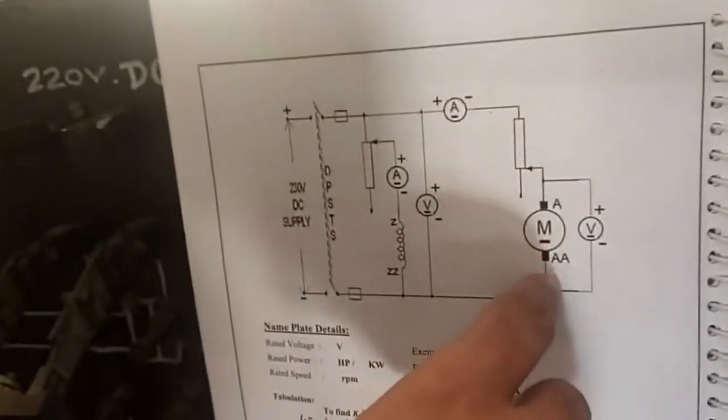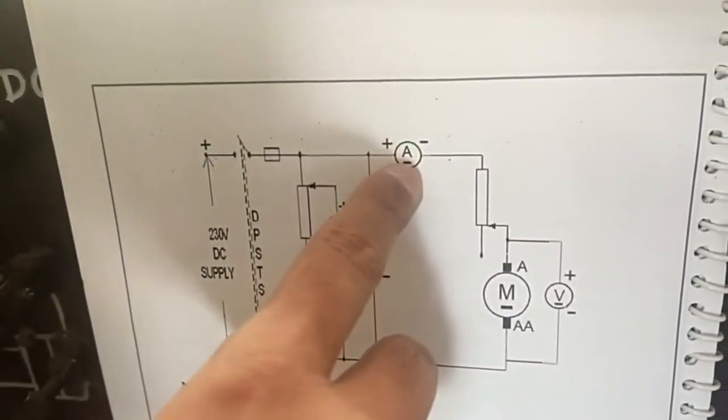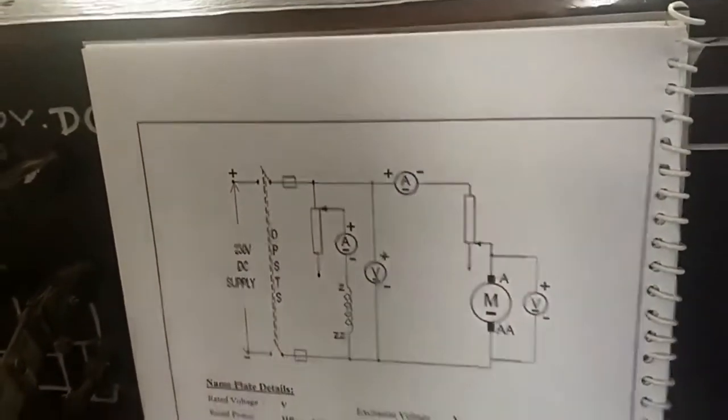And coming to the armature circuit, this is the armature. We have a rheostat and ammeter. This ammeter reads the armature current, and we need to measure the voltage across the armature also.